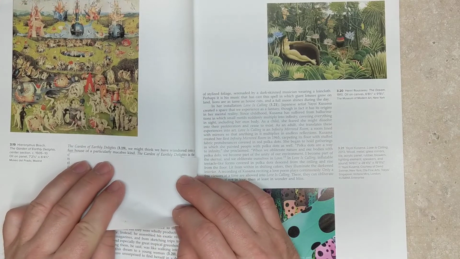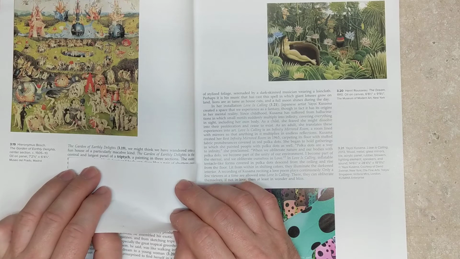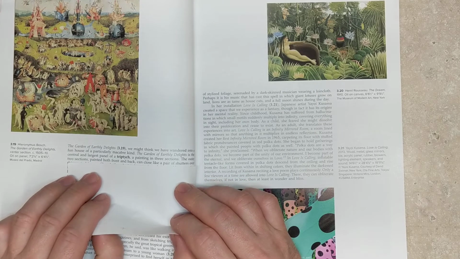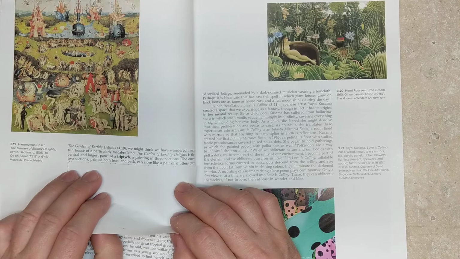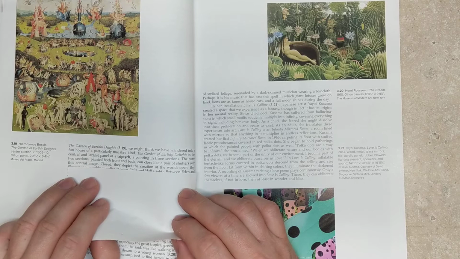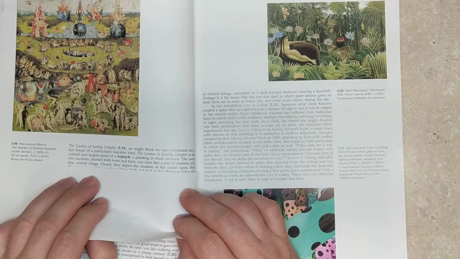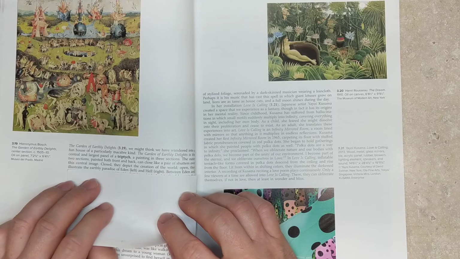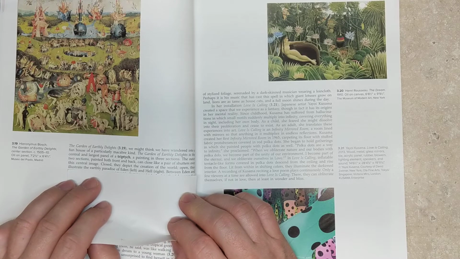The Garden of Earthly Delights is the central and largest panel of a triptych, a painting in 3 sections. The outer 2 sections, painted both in front and back, can close like a pair of shutters over the central image. Closed, they depict the creation of the world. Open, they illustrate the earthly paradise of Eden and Hell on the right.